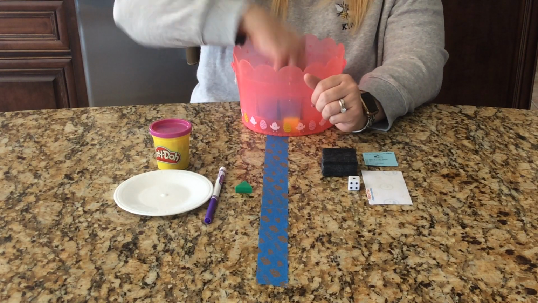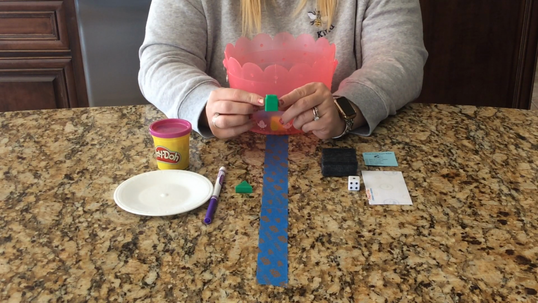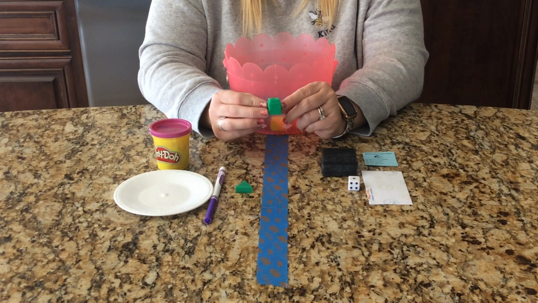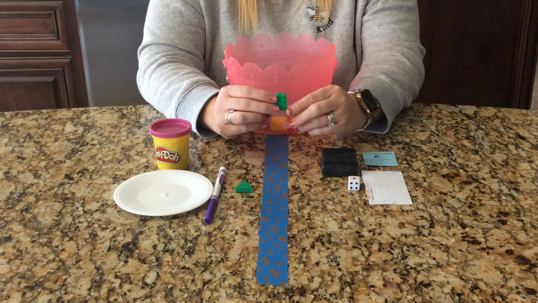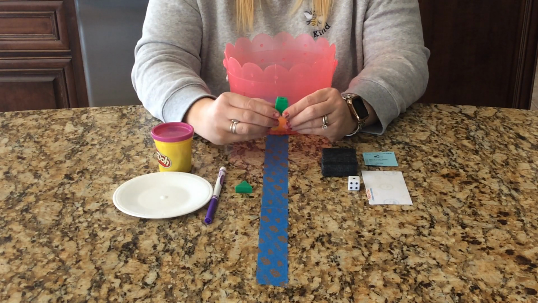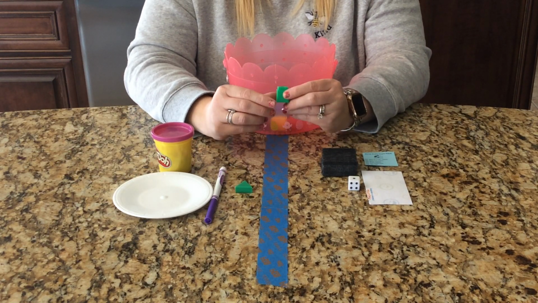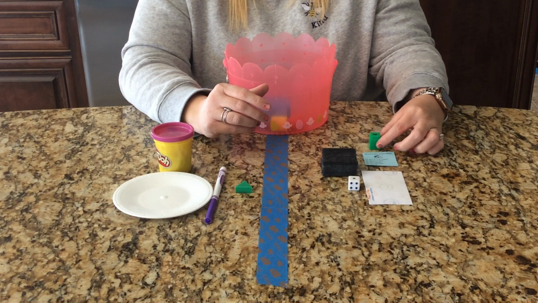Next, I have a Unifix cube. Which side do you think I should put the Unifix cube on? Like a square or rectangle or other? It would go on the like a square or rectangle side.